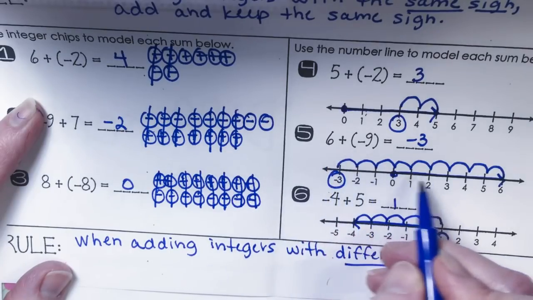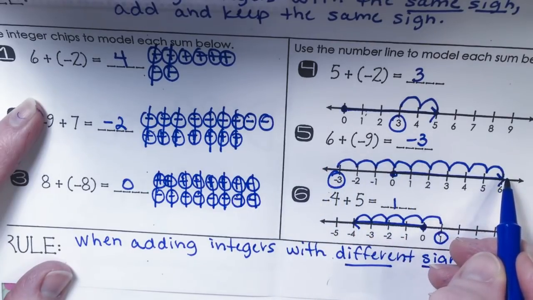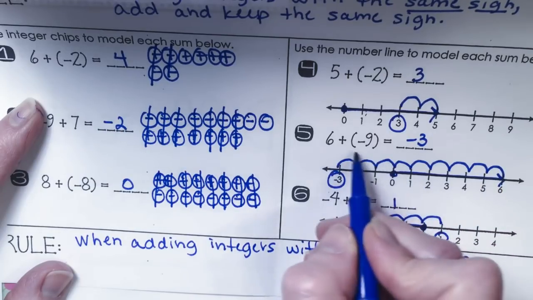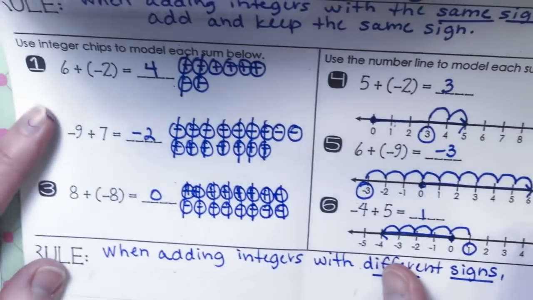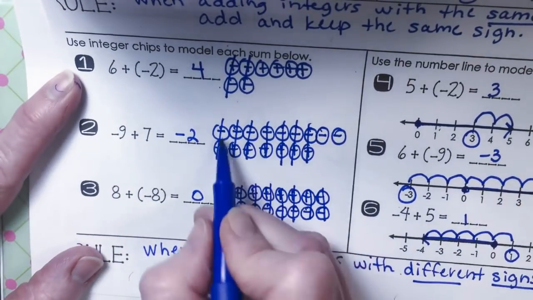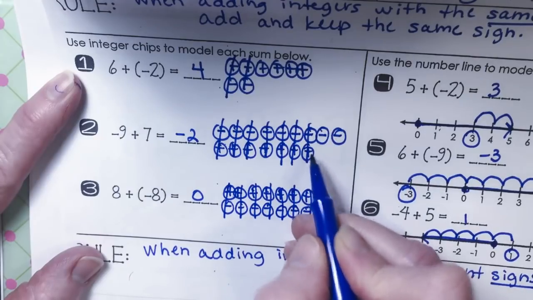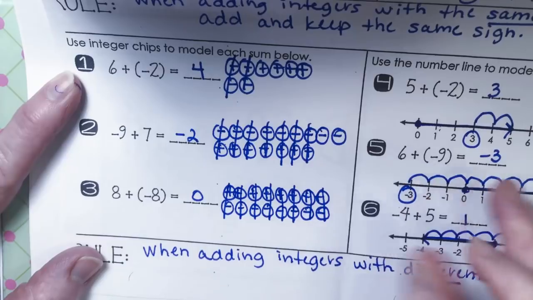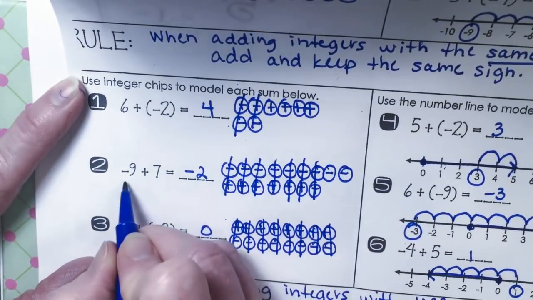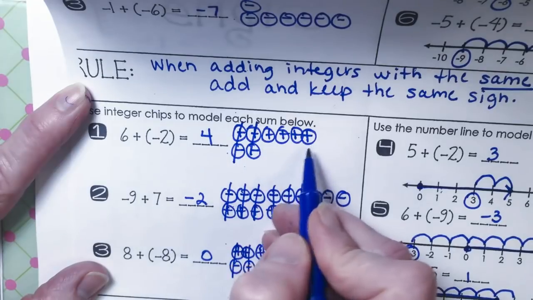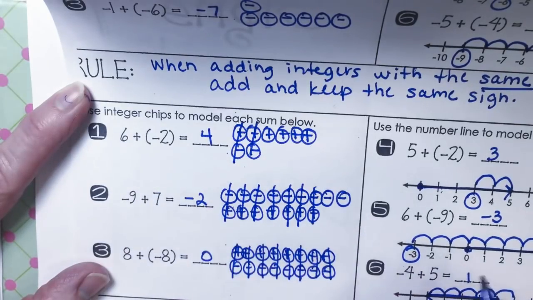So here I had +6 to start with, but when I added -9, I went all the way back to 0 and kept going because there were more negatives. Or you can think of it in terms of your tokens here. If I have more negative tokens than positive tokens, when I cancel these out, what I'm going to be left with is whatever I have more of. So here I had more negatives because 9 is larger than 7. And here I had positives left over because 6 was larger than 2 and there were more positive tokens.